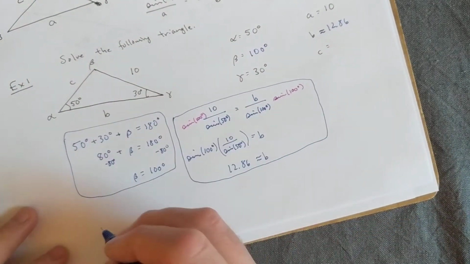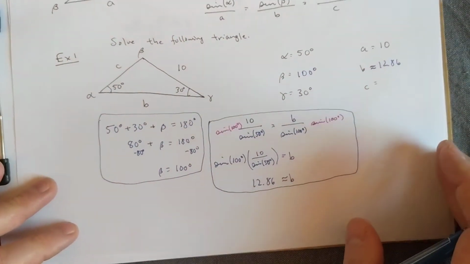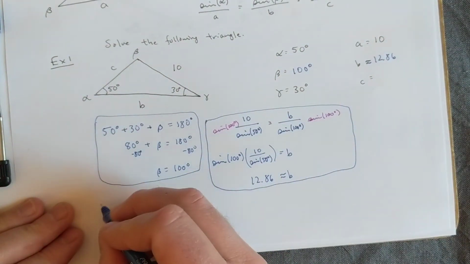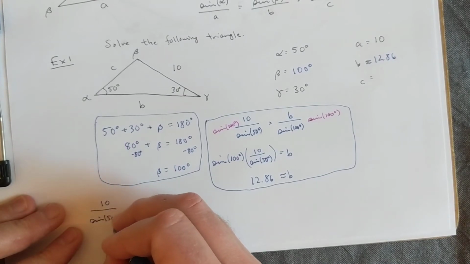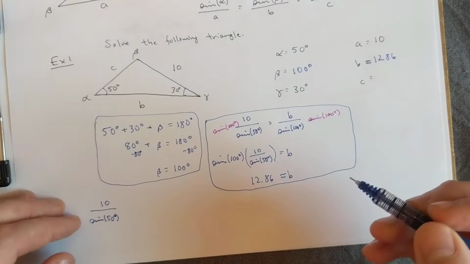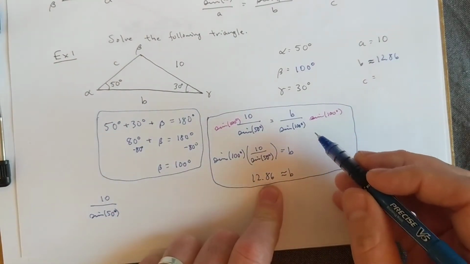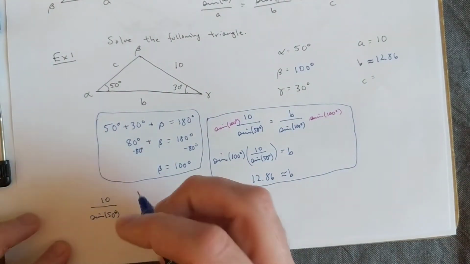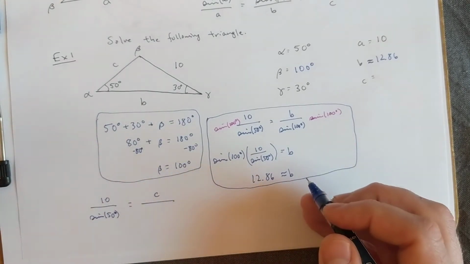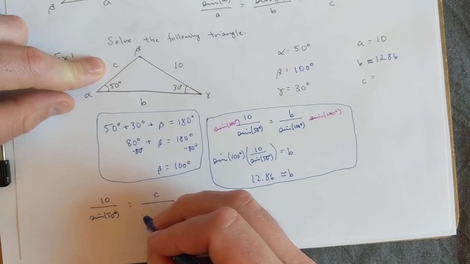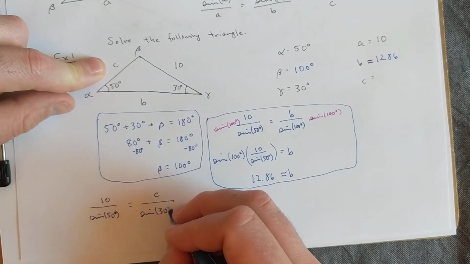But I could do this again, so let's set up another law of sines equation. So I'm just going to use 10 and sine of 50 degrees again. But notice, now that I know B, I could use 12.86 over sine of 100 degrees as my fully known ratio. But I'm going to put C over its corresponding angle, which is 30 degrees, sine of 30 degrees.